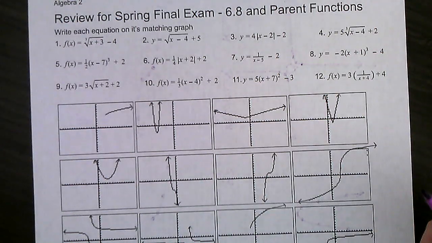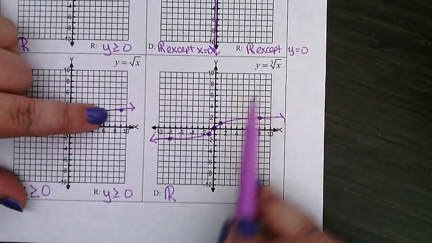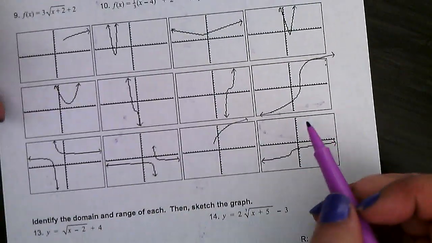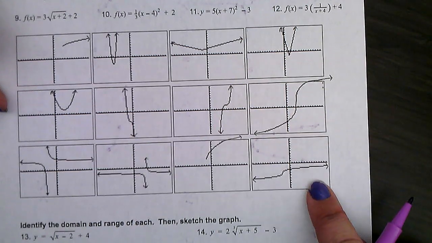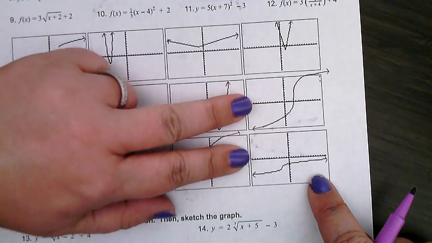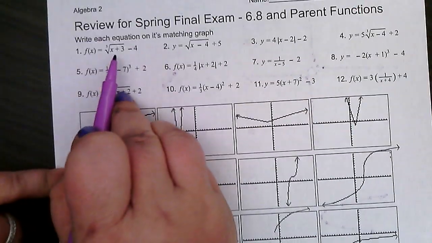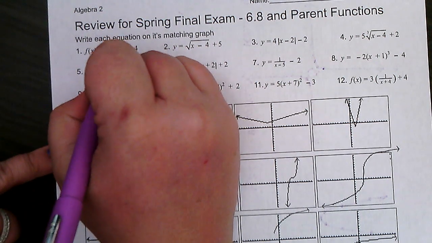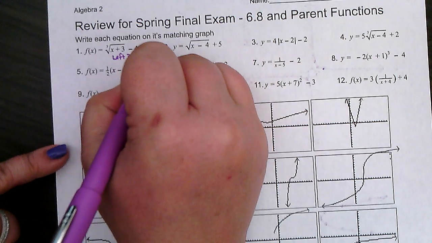So on this back part, what we need to do is match our equation with its graph. The first one that I see here is a cube root. The cube root is the sideways squiggle, so I want to find some that make a sideways squiggle. It looks like this one and this one make a sideways squiggle, so I'm looking at these two right here. This one, if I look at the transformations underneath here, is going left 3 because it's subtraction, and down 4.